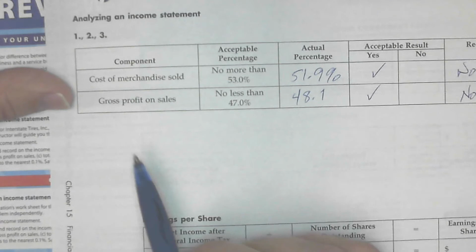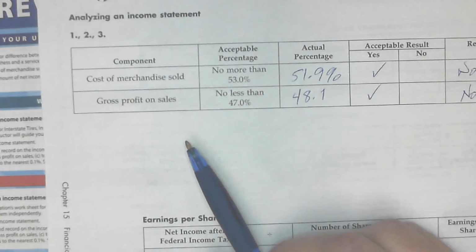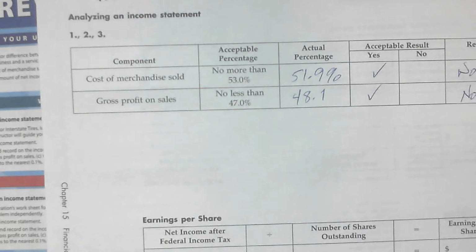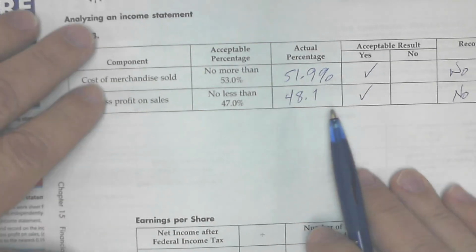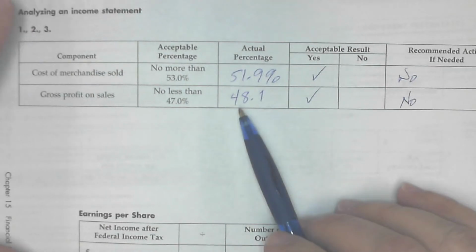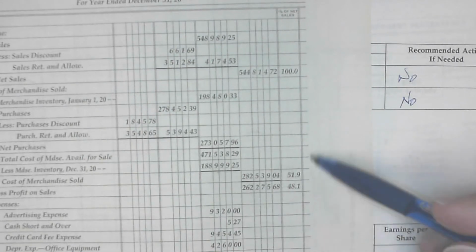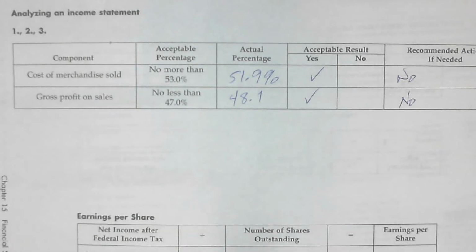And that's another one, gross profit. We could have raised prices. Remember, we've got all these expenses down here. We could raise prices, cut expenses, anything like that. So that's all you do for the top part. Just get your percentages, fill those in, yes or no. Raise prices, cut expenses.